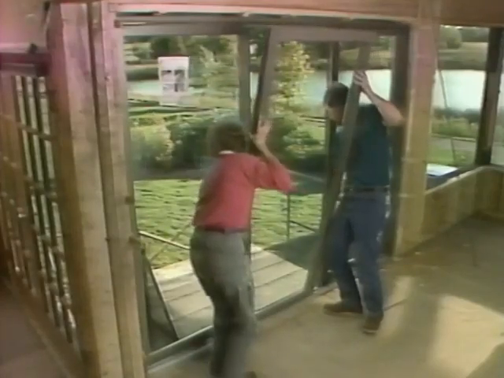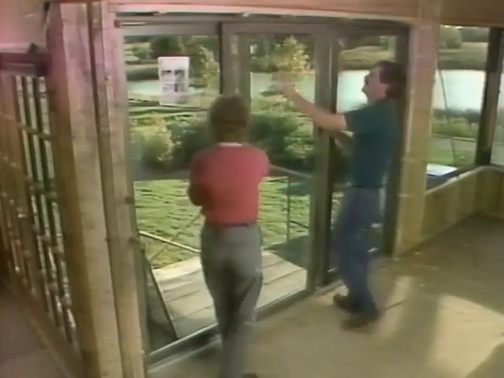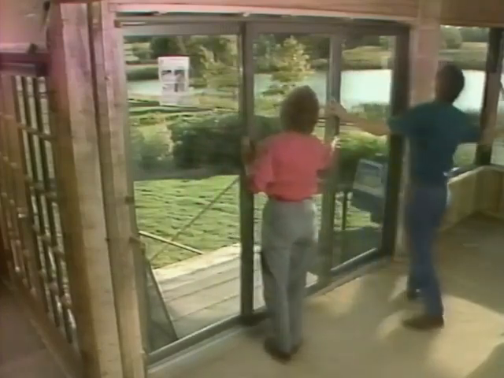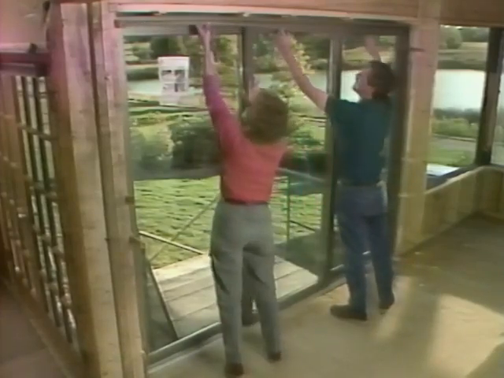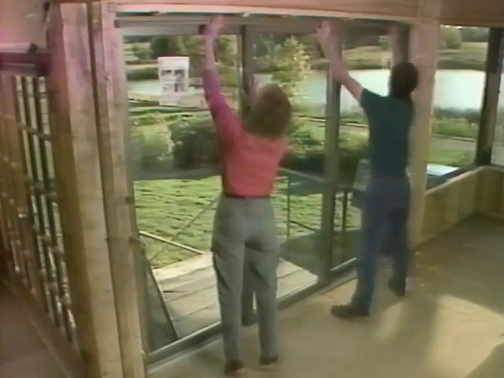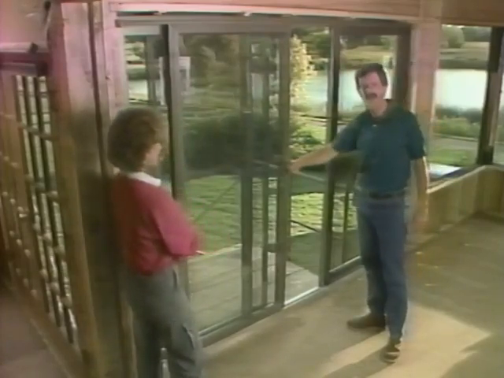The sliding door goes on the inside, putting the bottom in first, making sure the rollers are on the track, and then fitting and securing the head stop. If we had problems with the door not rolling properly, this unit comes with adjustment sockets, and they allow you to raise and lower the door. Now the only thing left to do is to insulate around the frame and install the door hardware.